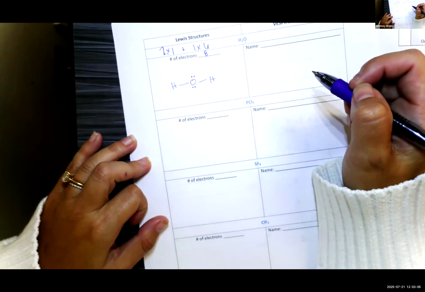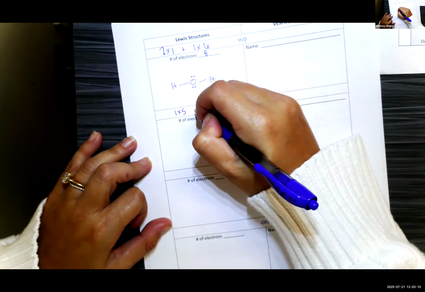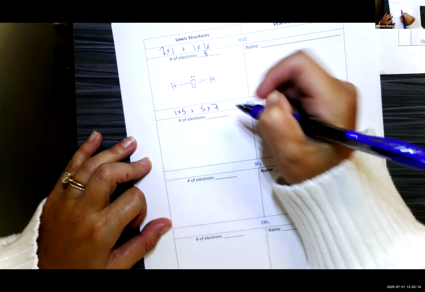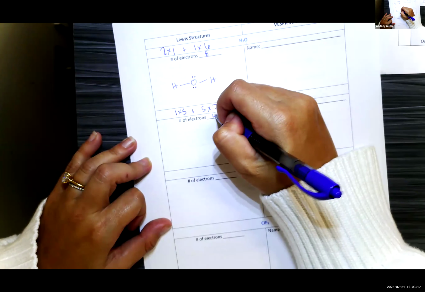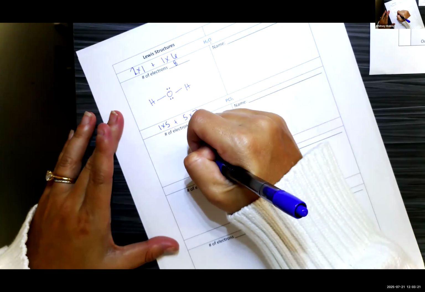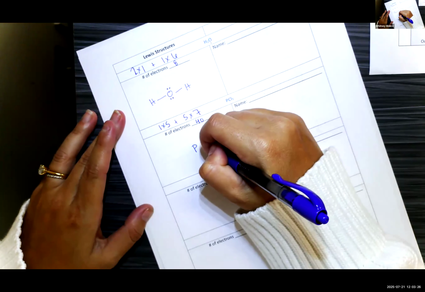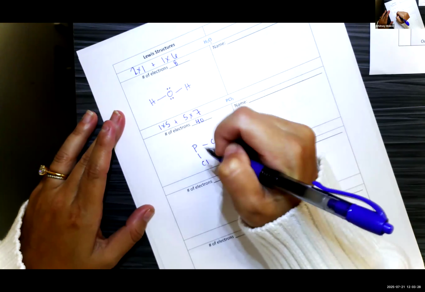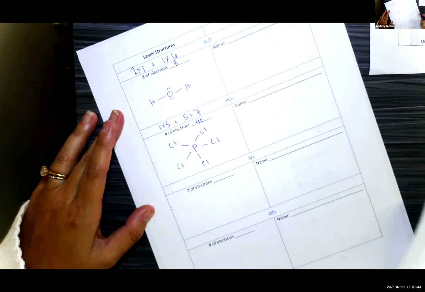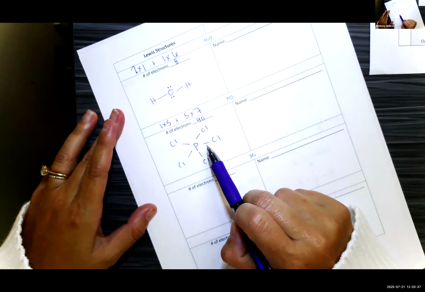PCl5, so phosphorus is 5. And then each of those chlorines is 7. That's 35. I guess that's 40. Correct me if I'm wrong. All right. I do not like doing math in my head. So P, and then you'll just do 5 Cls around this one. So Cl, Cl, Cl, Cl, Cl. So that's already 10. So 2, 4, 6, 8, 10.